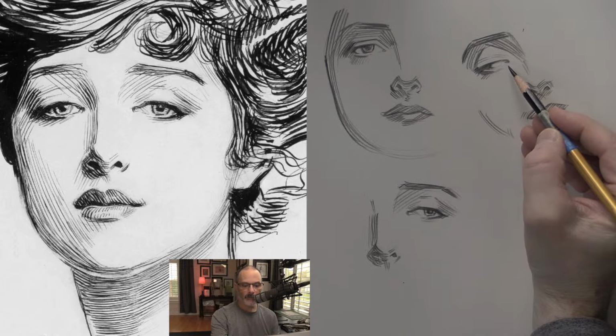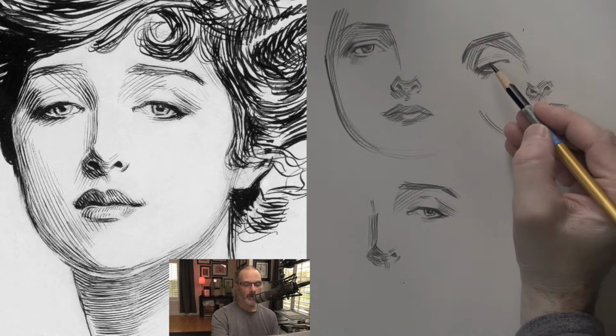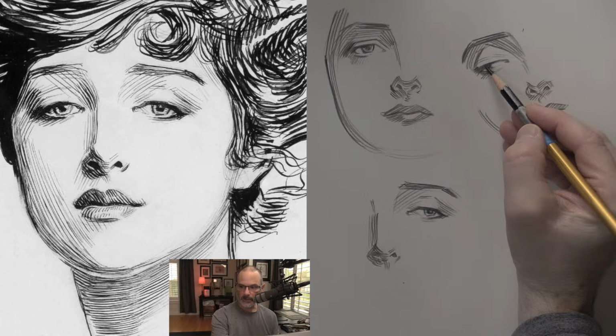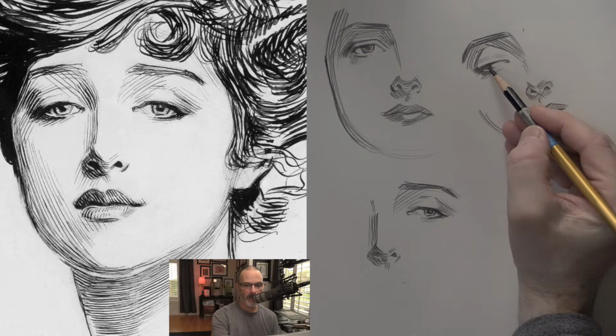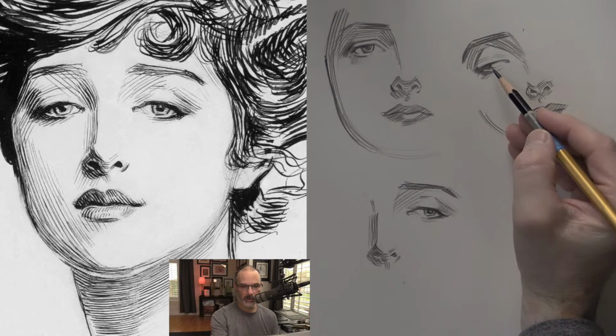On all three of these drawings, this section of the lower eyelid is left empty. Charles Dana Gibson always goes thicker on the upper. They were drawn with pencil first, and then on top of the pencil went the ink. And I'll try to show you one drawing where you can actually see the pencil.